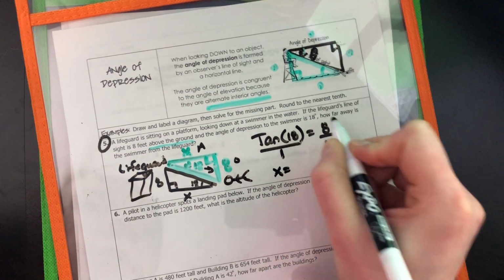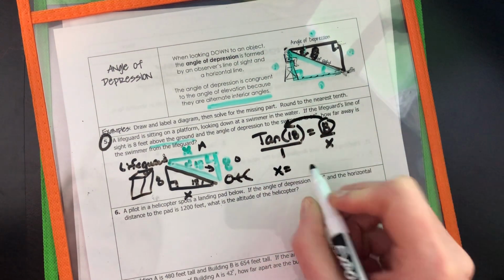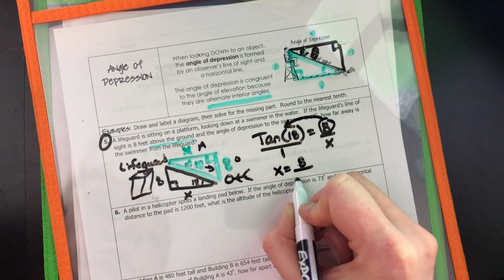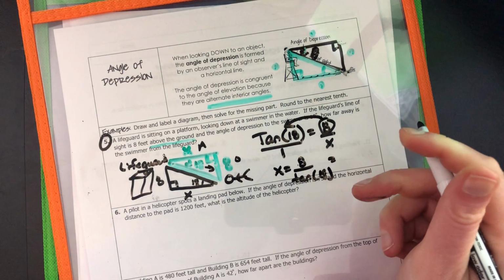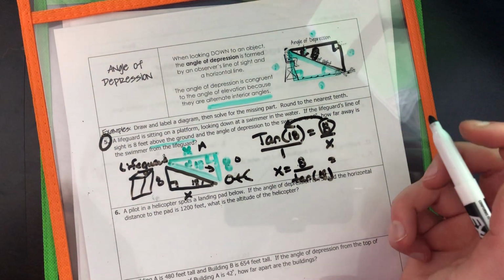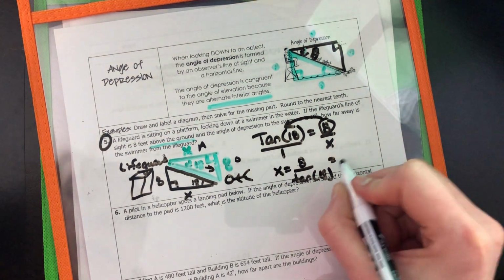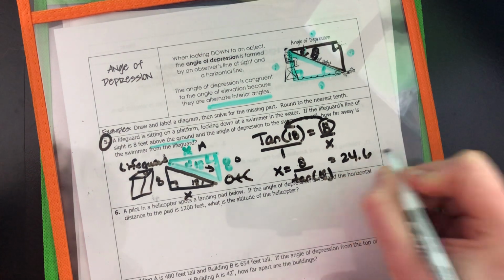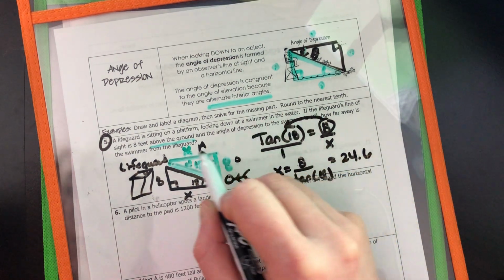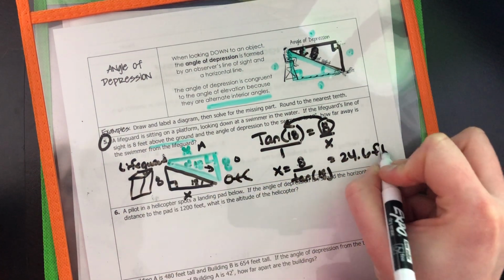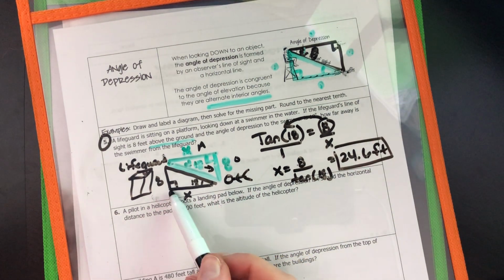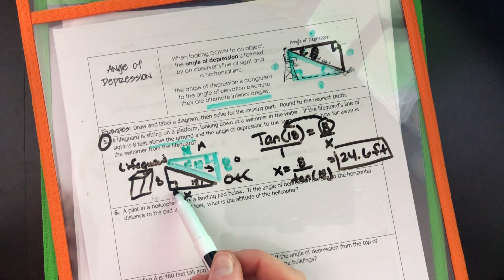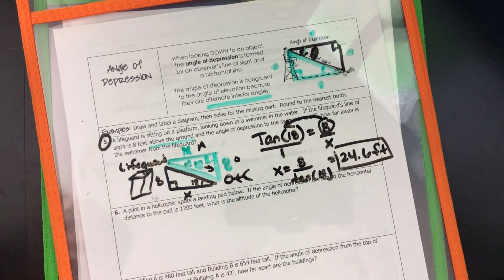So since X is on the bottom, you take your constant, divide by your trig function, and what you get is about 24.6. What was it, feet? Feet. So the swimmer is about 24.6 feet away from the lifeguard, or she.